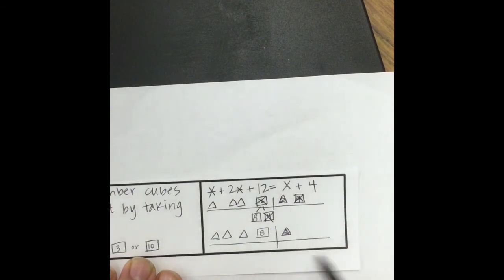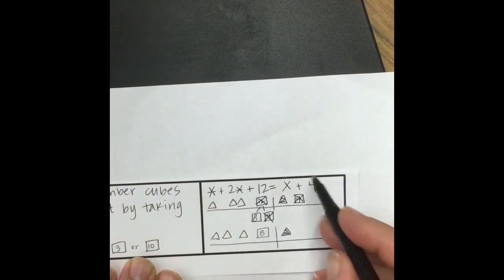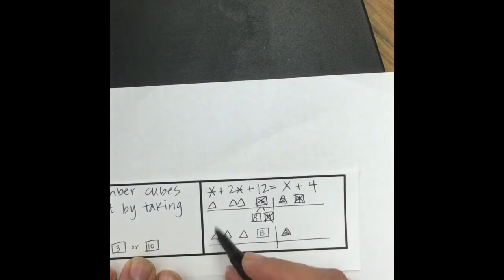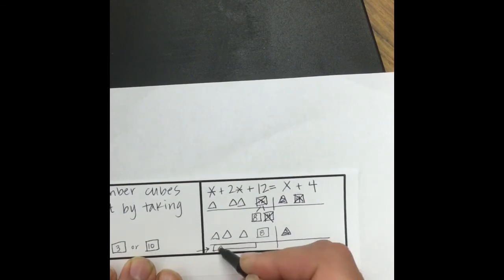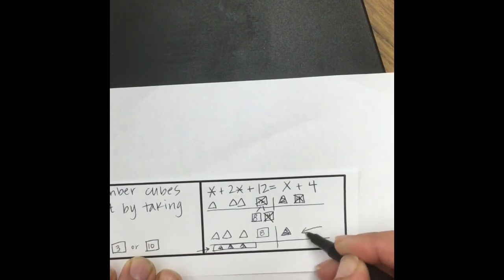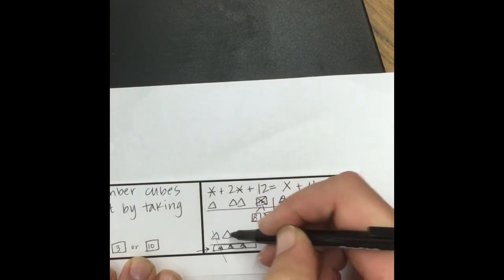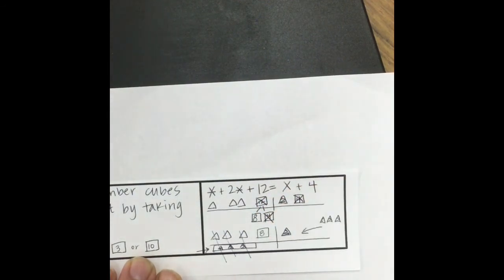So it looks like the best course of action is to either bring in some 0 pairs on this side, or bring in three X's on this side and bring in 3 X's on this side. 0 pair, 0 pair, 0 pair.